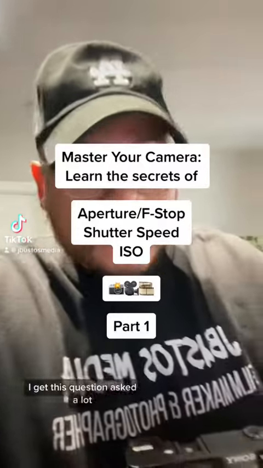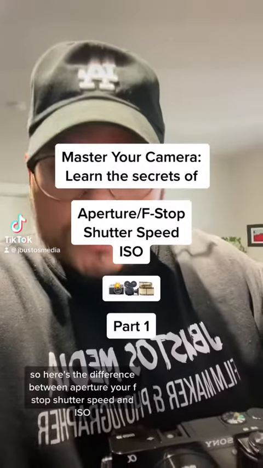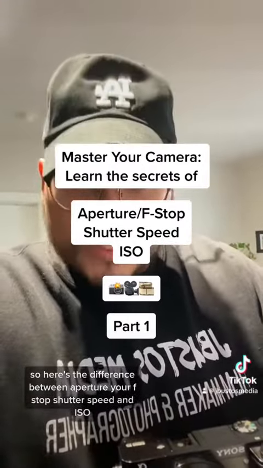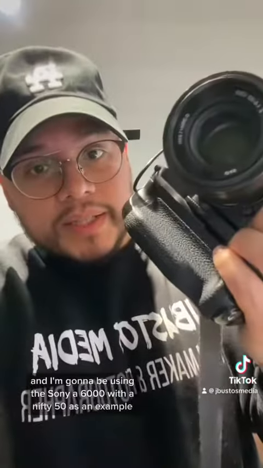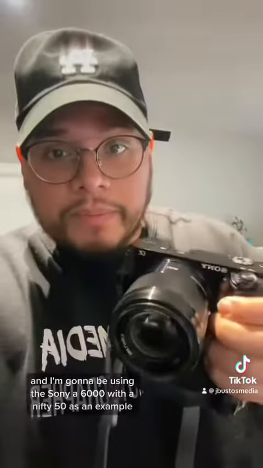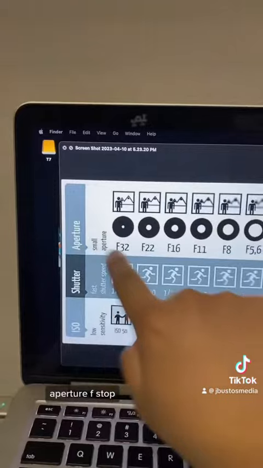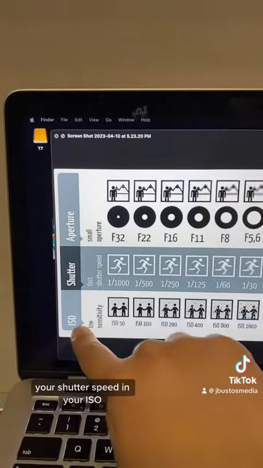I get this question asked a lot. So here's the difference between aperture, your f-stop, shutter speed, and ISO. And I'm going to be using the Sony a6000 with a nifty 50 as an example. Aperture, f-stop, one and the same. Your shutter speed and your ISO.